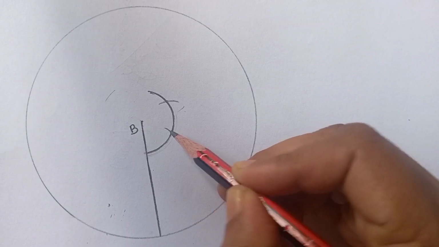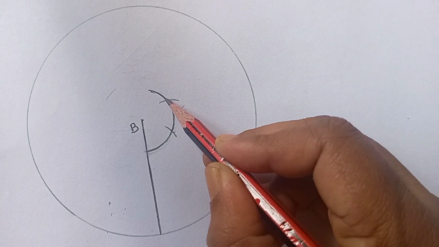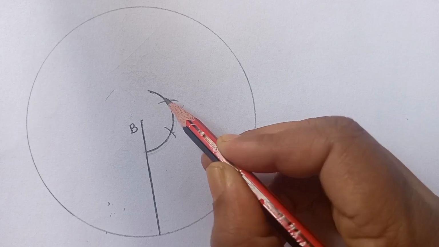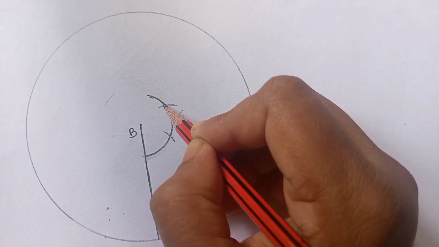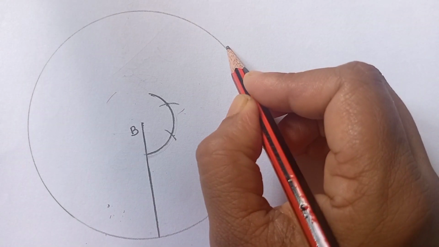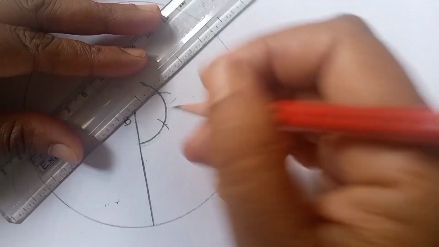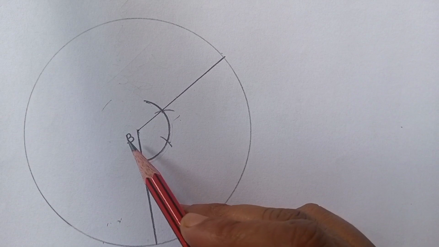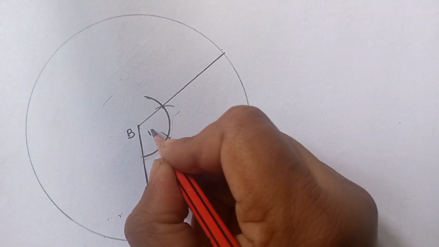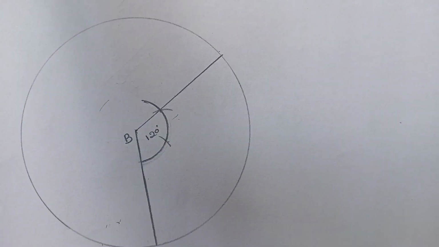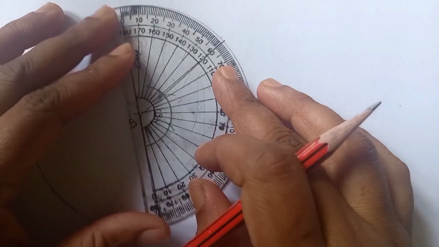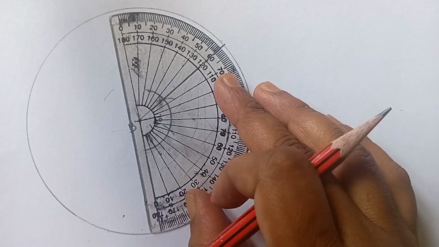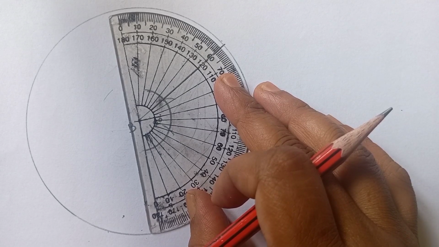See, at this point it measures 60 degree and this point it measures 120 degree. Join B and this point such that it touches the circumference of the circle. Angle B measures 120 degree. You can verify this by using the protractor. Look at this, it measures 120 degree.